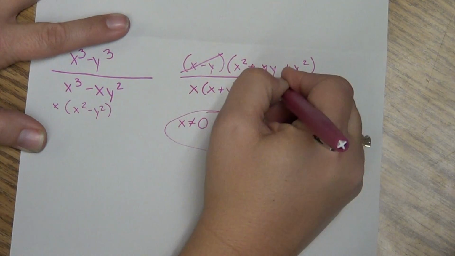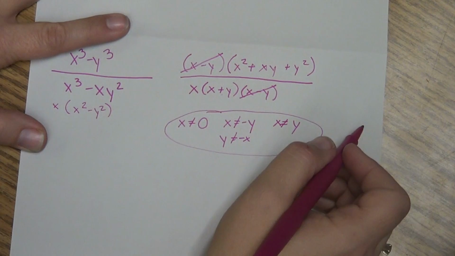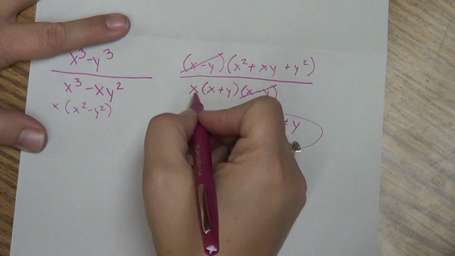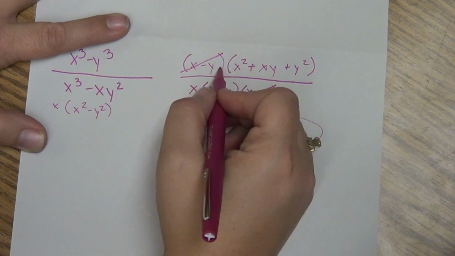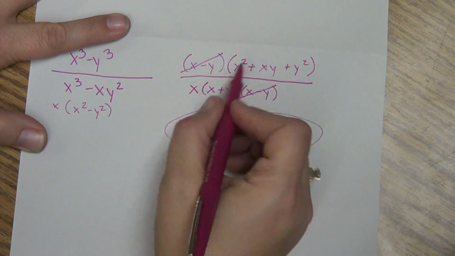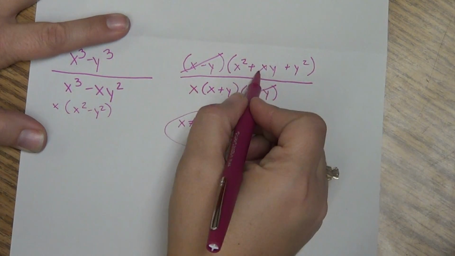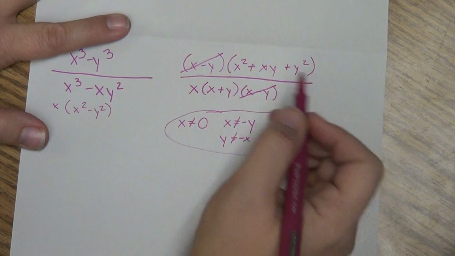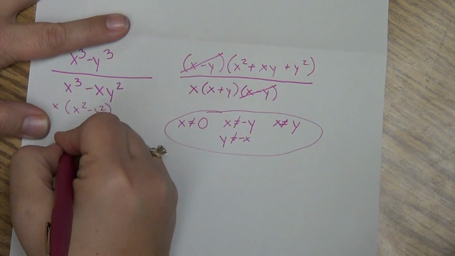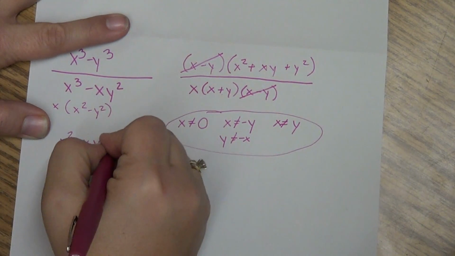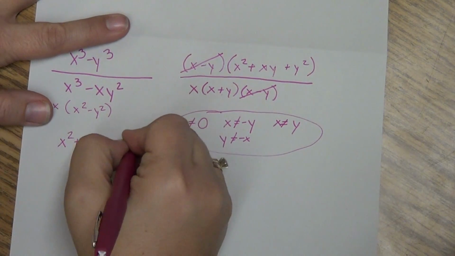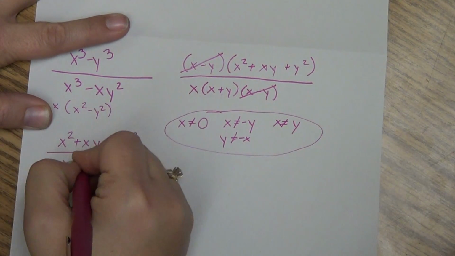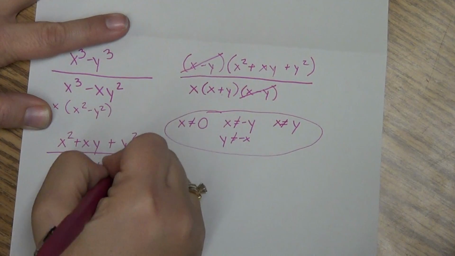So the X minus Y's cancel. And then we're finished. Again, this guy's free to cancel, but there's no one up here that's free to cancel with him. This could cancel, but this doesn't factor, so I'm not going to get one of those. So I'm finished. So my final answer, X squared plus XY plus Y squared over X plus Y.